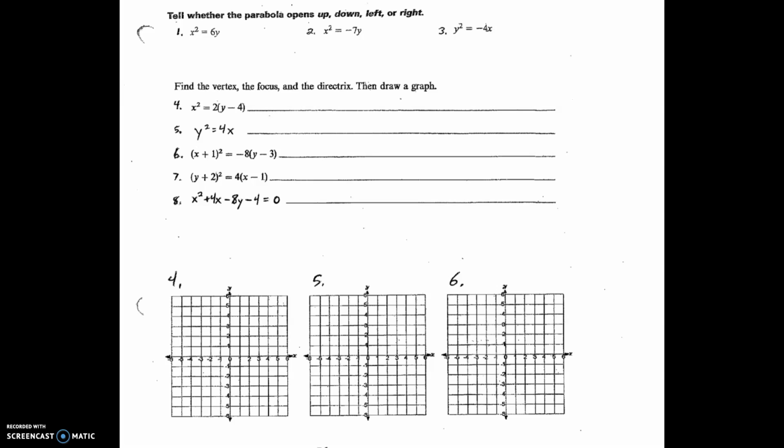If we look at these, let's do one of them. Let's take a look at number 7. Number 7 is in standard form. Number 8 is not, so make sure you look at the last notes. There's a video that describes that. It's also in your notes, step by step, what to do. We try to get it looking like this. And in number 8, of course, the x is going to be squared. That means it either opens up or down.